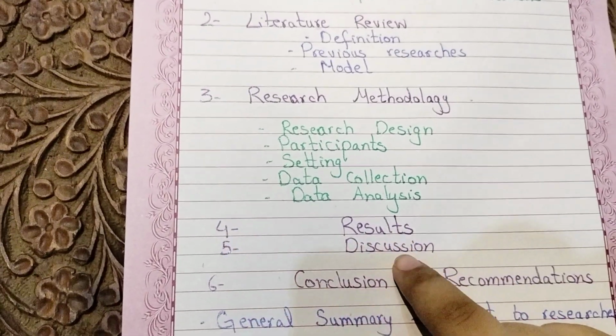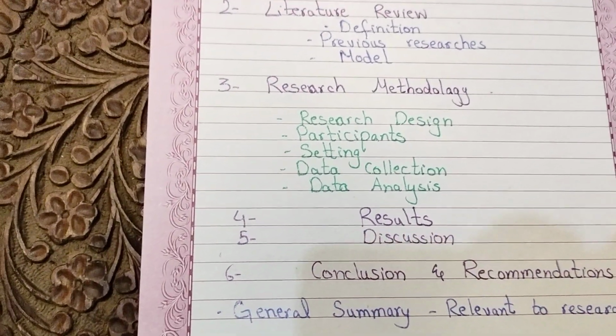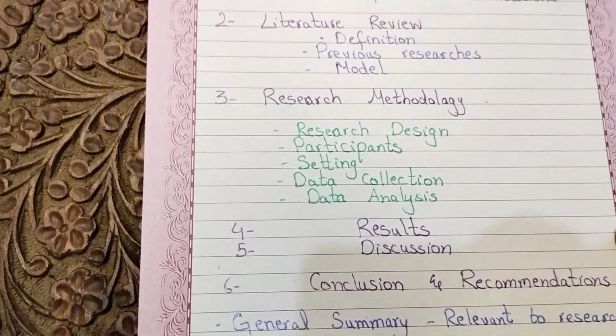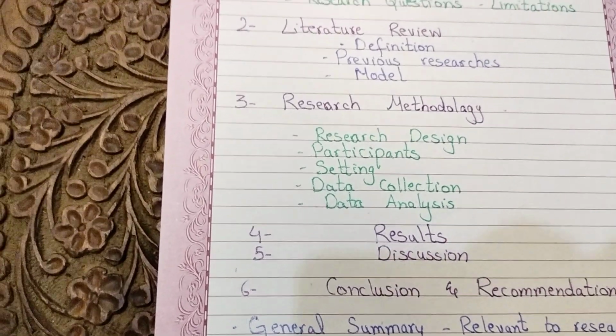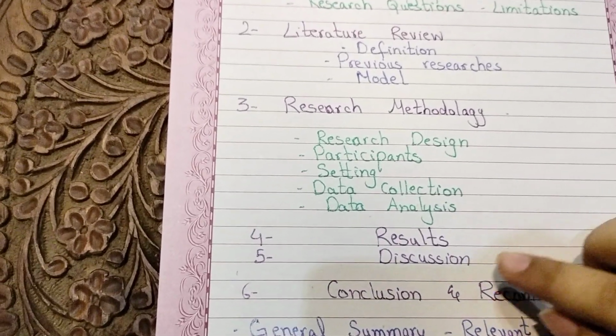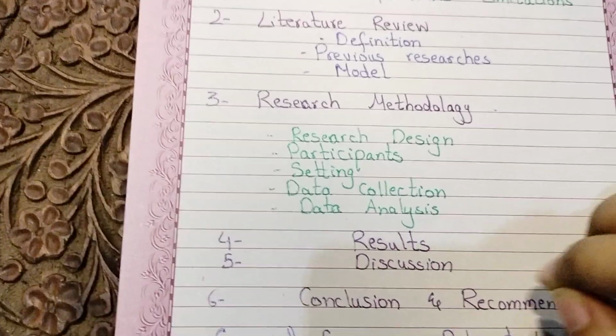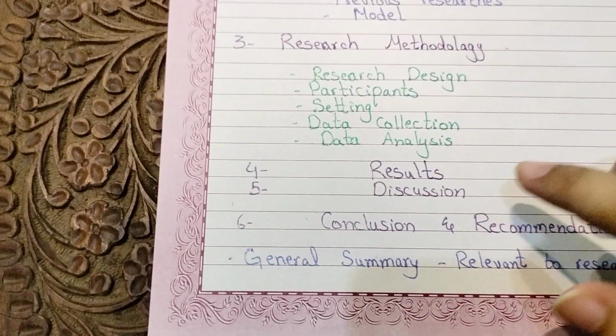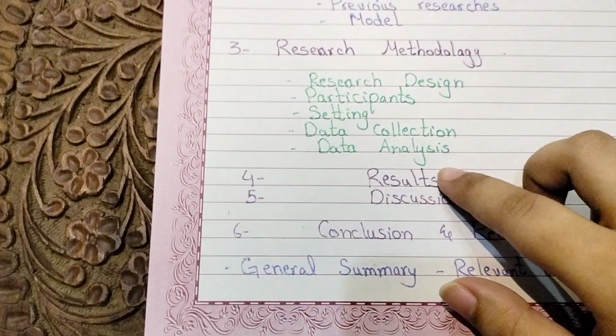Chapter 5 will be the discussion. In the discussion, you are going to discuss the general results you have found during your research. Discussions are the general outcomes of the results.